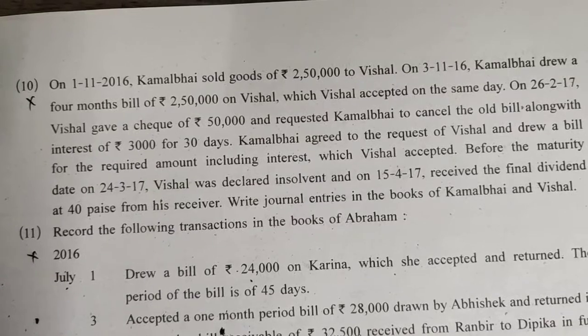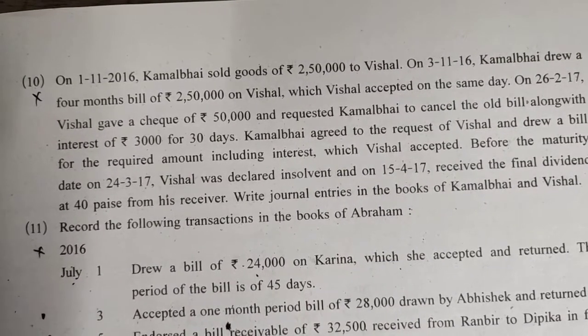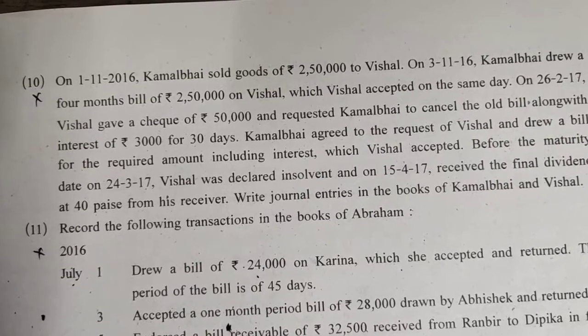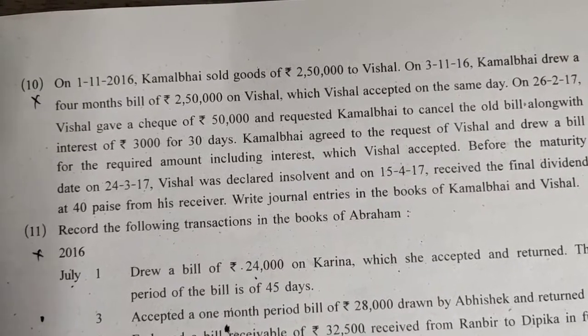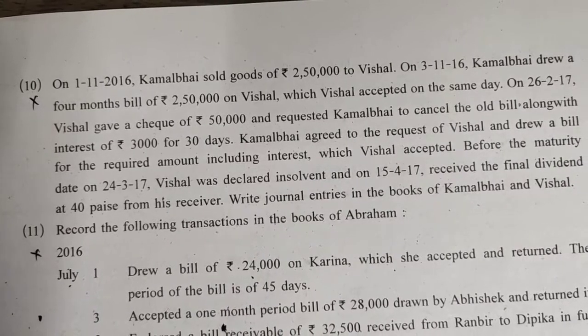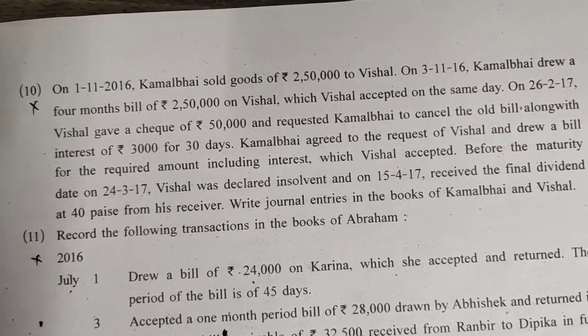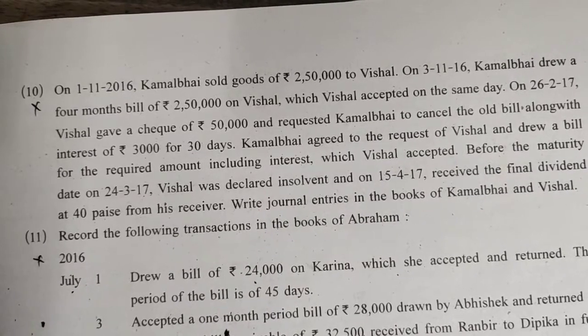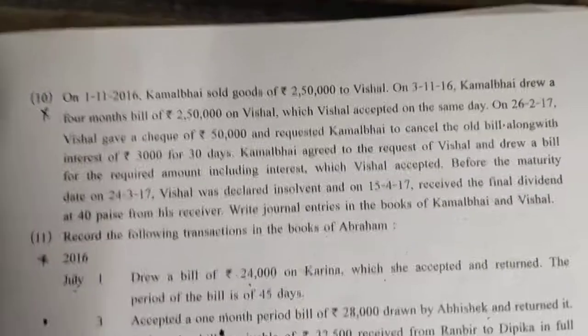So friends, here a bit of change, you need to make some correction in the sentence. In the third line, Vishal gave a check of rupees 50,000 and requested Kamal Bhai to cancel the old bill and draw a new bill along with interest. So add these words only.